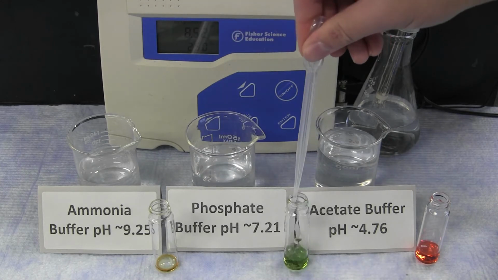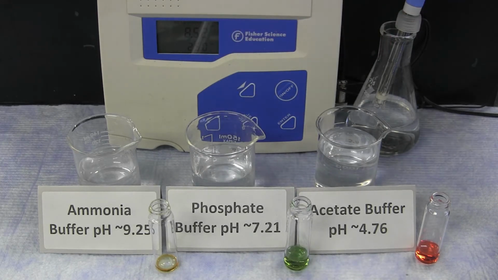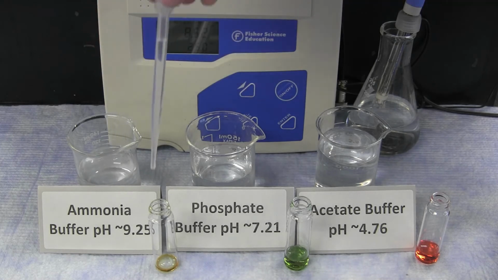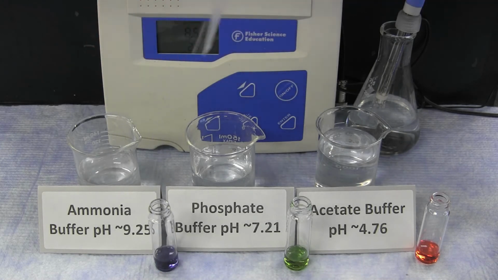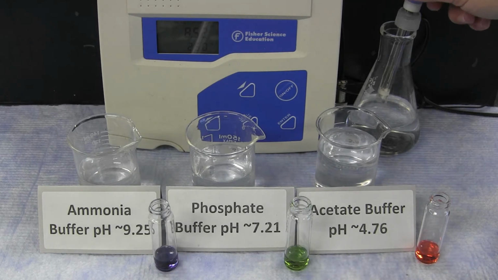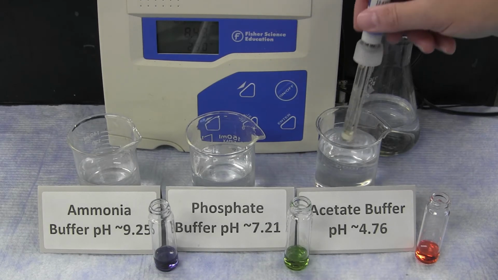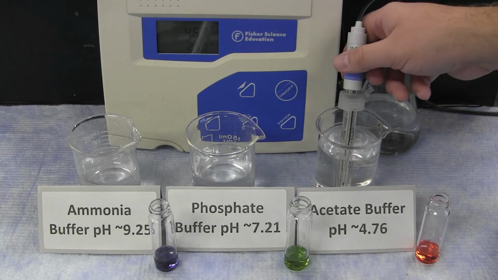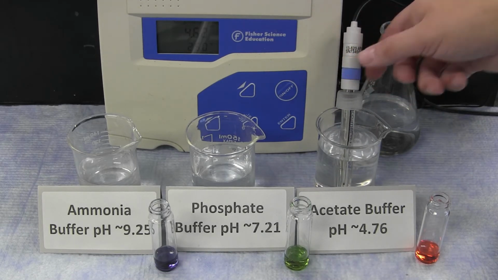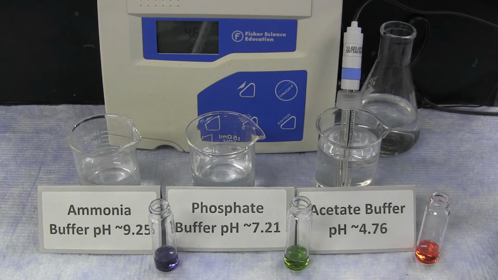With the acetate buffer indicating an acidic pH, the phosphate buffer indicating a neutral pH, and the ammonia buffer indicating a basic pH. These can be measured even further by looking at the specific pH values using a pH meter.